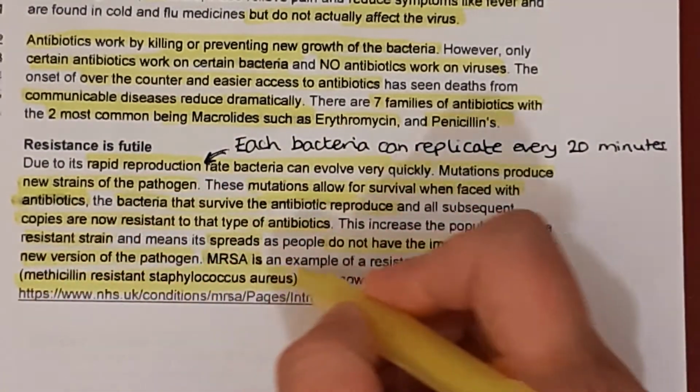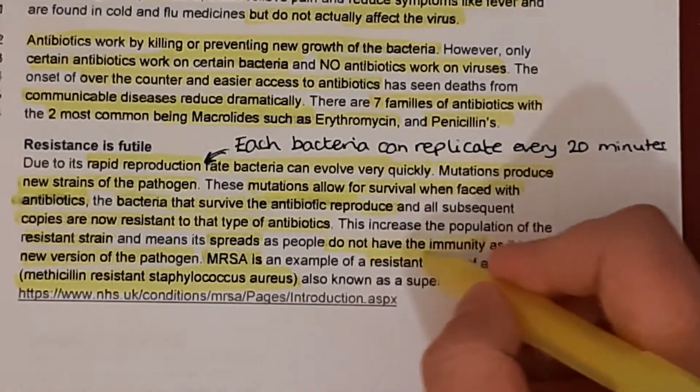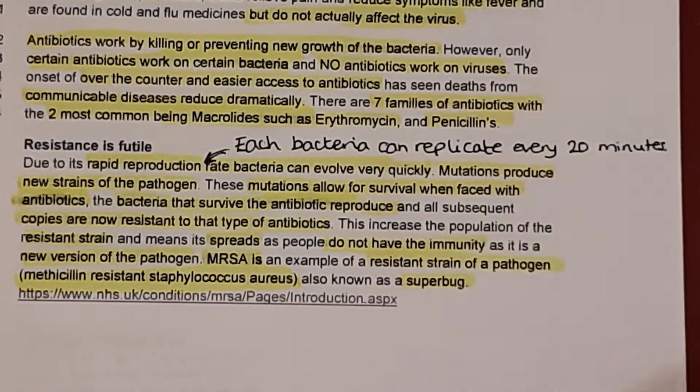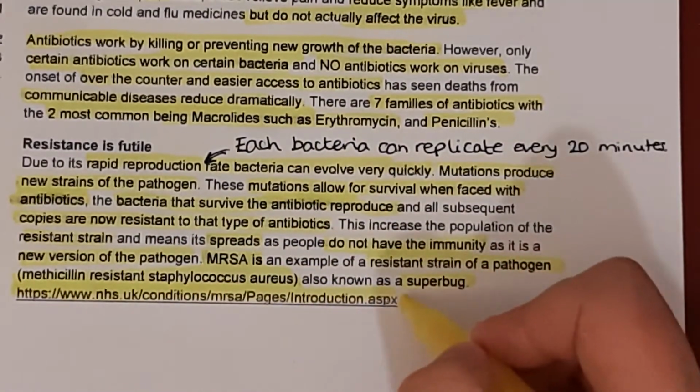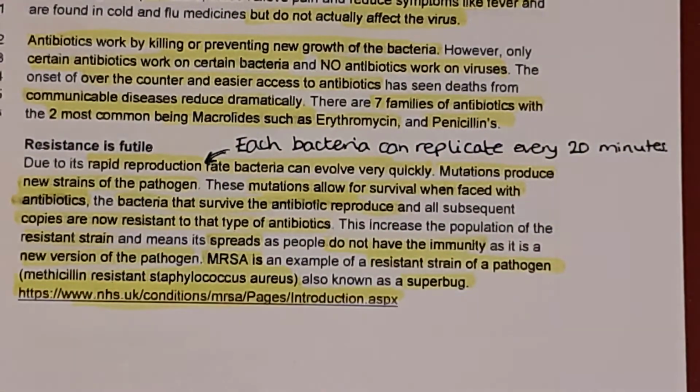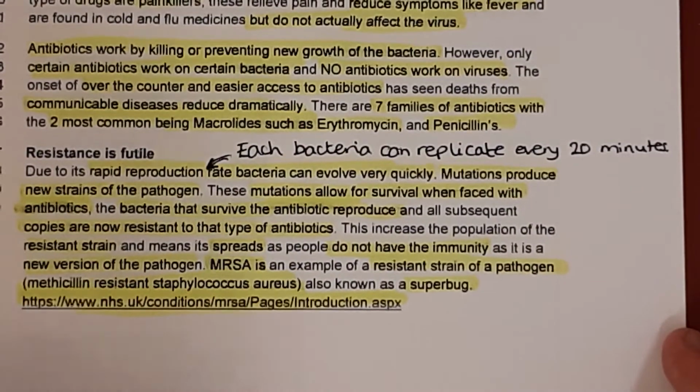And it's a very resistant strain of pathogen, and we call it a superbug. If you go to this web link, which is just the NHS page for MRSA, or even if you just Google MRSA and click the NHS option, then you will find out all about this. It's a very serious illness in hospitals, very difficult to treat because it's so resistant to antibiotics.